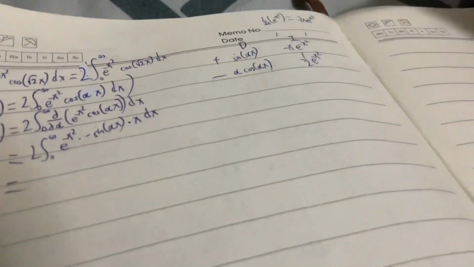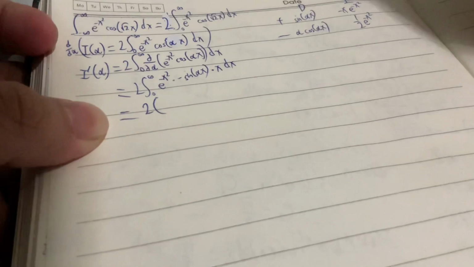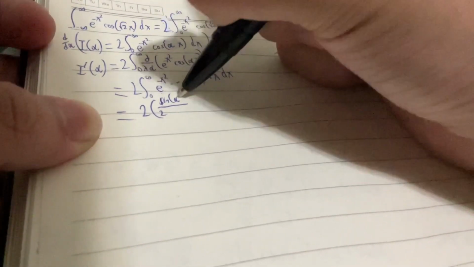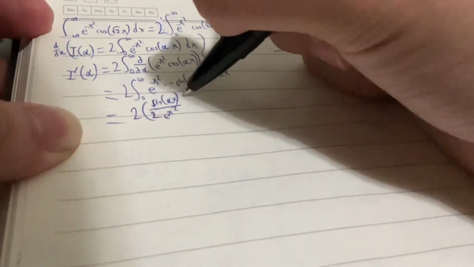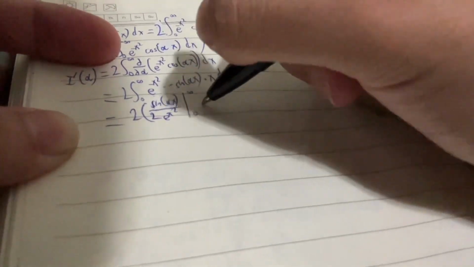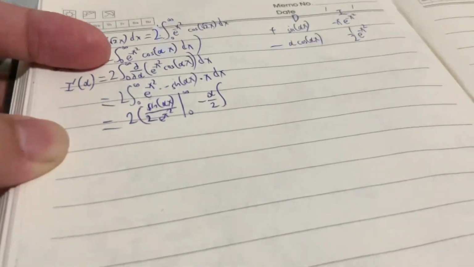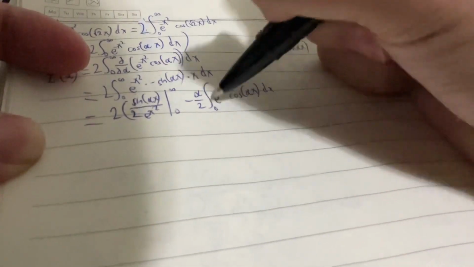And then do this times that, it becomes 2 multiplied by 1/2. Let me write it here: sine of alpha x, and then bring this to the denominator, over e to the power of x squared, right? Then plus 0 and infinity inside, and then subtract another. Alpha is a constant, put it outside the integral: alpha over 2 times the integral of e to the power of negative x squared cosine of alpha x dx from 0 to infinity.